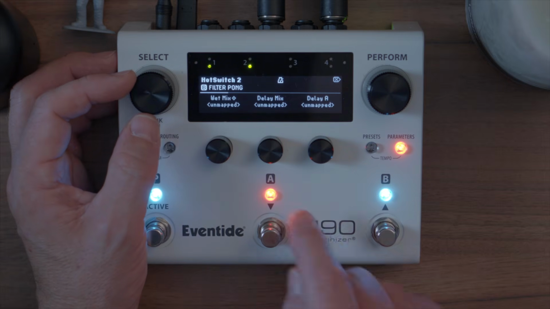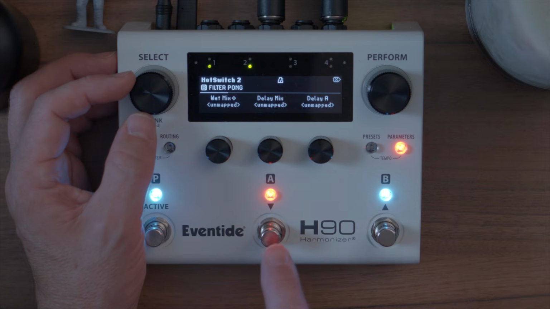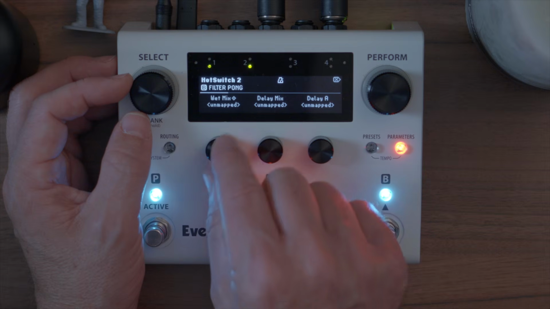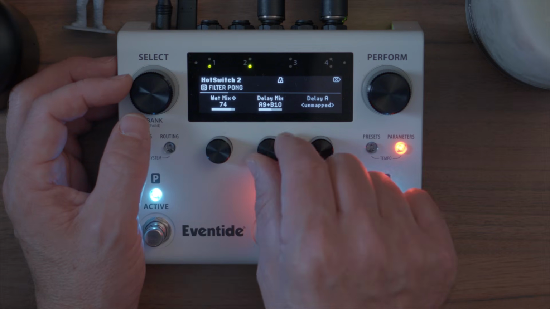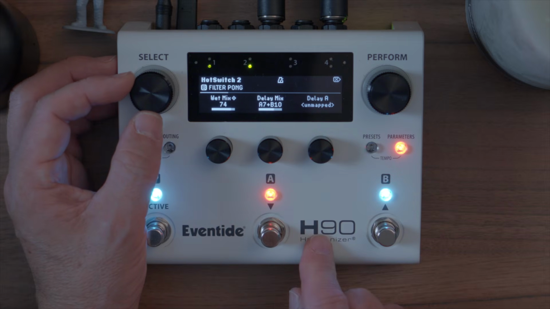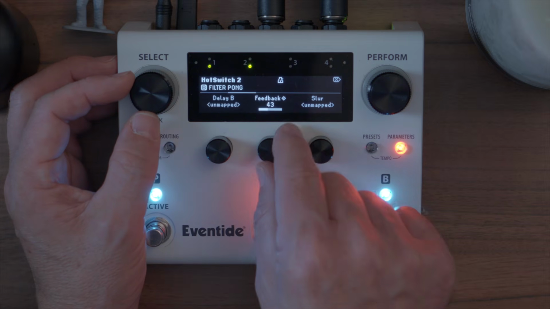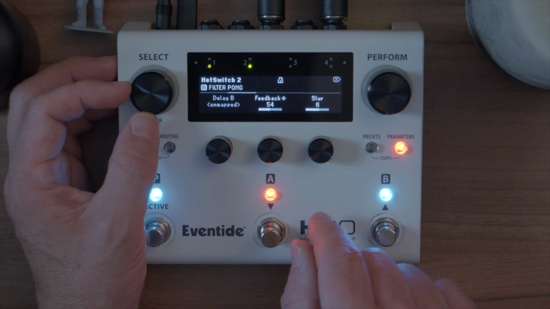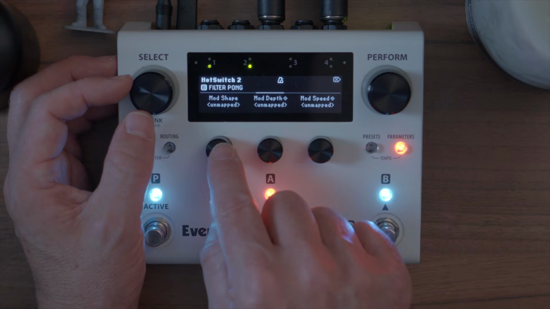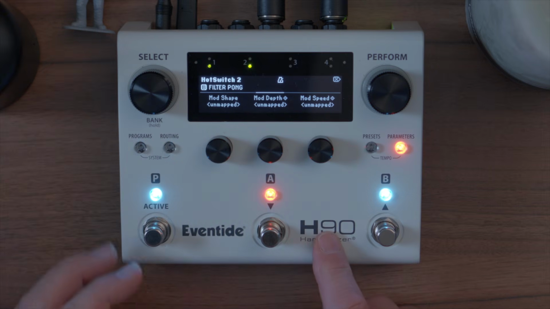But I think we do want a little bit more. So if I'm still allocating things to switch 2, it says at the top hot switch 2 if you ever get lost where you are. We'll get the mix up a bit more, and we will leave the rest as it is.